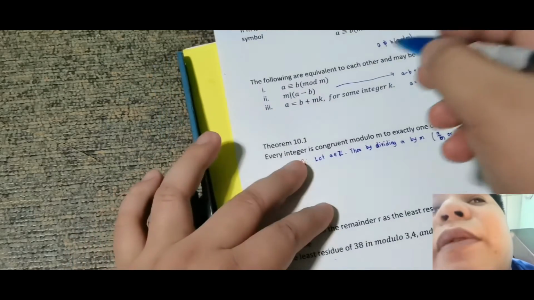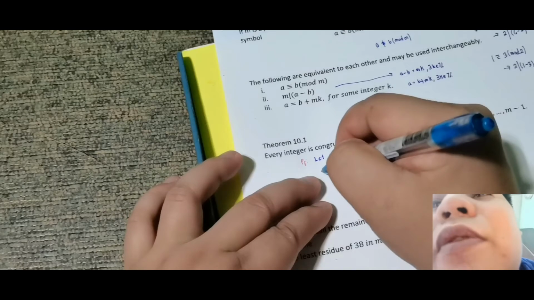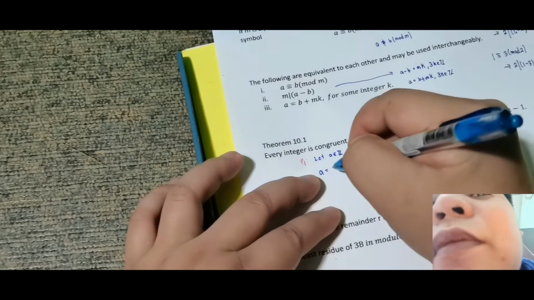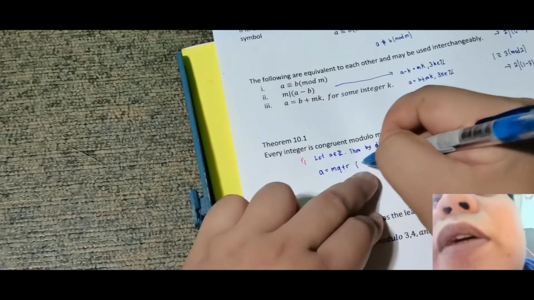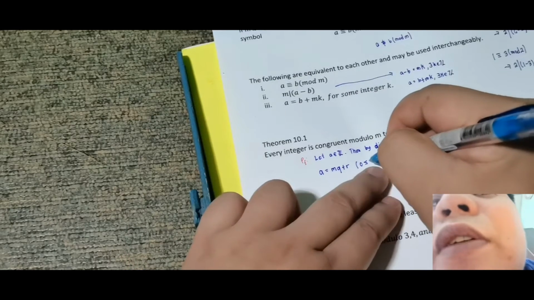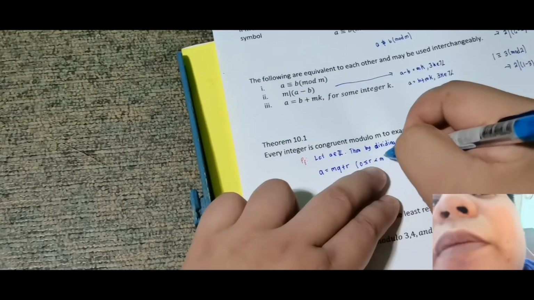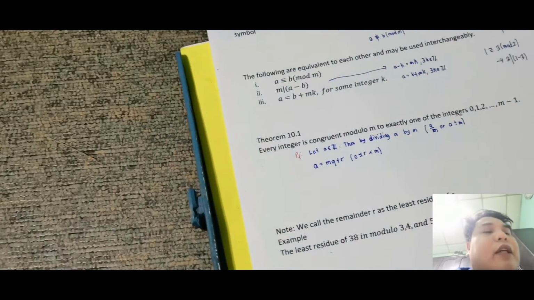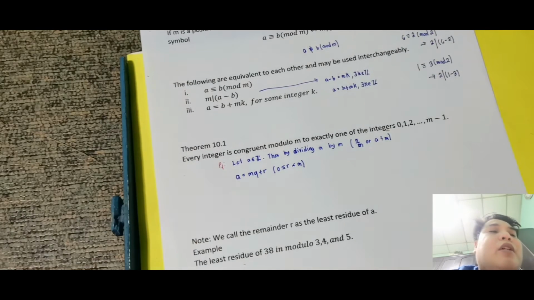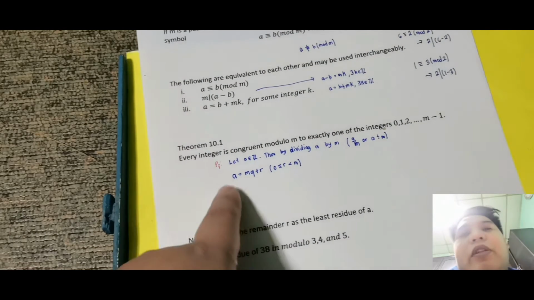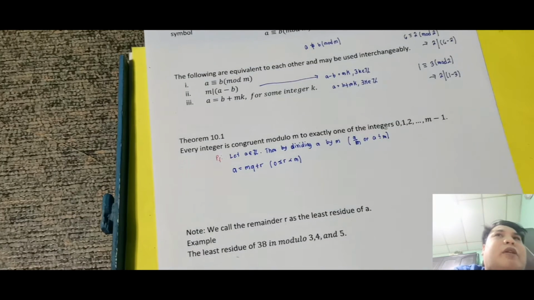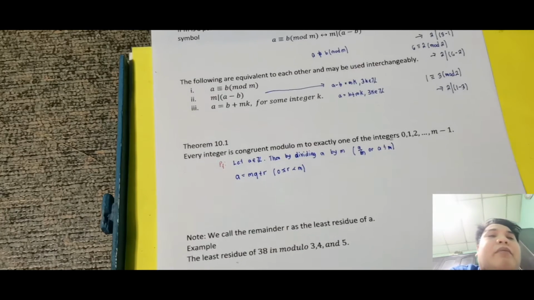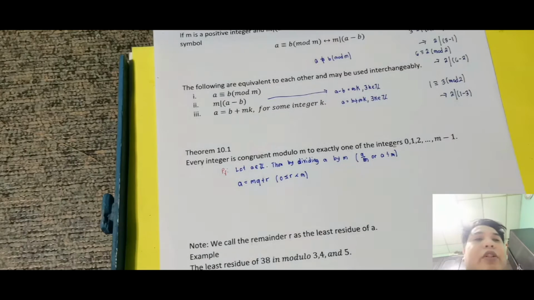So by division algorithm, ang ibig sabihin niyan, a is equal to m times the quotient plus the remainder, where 0 is less than or equal to r less than m. Okay, naalala mo, ganyan ang definition ng division algorithm. Whenever nag-divide ka ng dalawang integer by division algorithm, ito ang ibig sabihin. Hindi natin alam kung may remainder siya, or remainder 0, or remainder greater than 0, where q and r are integers.